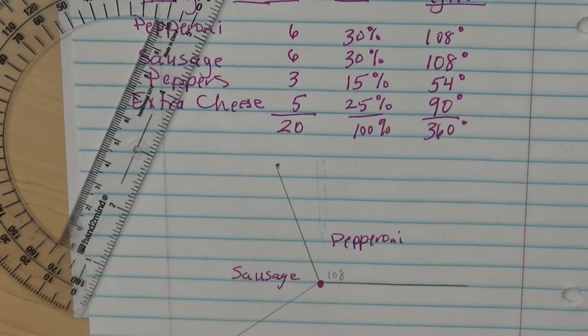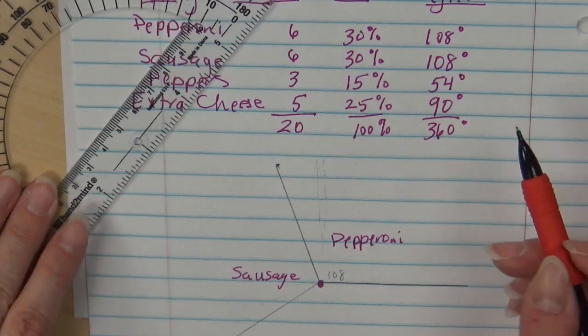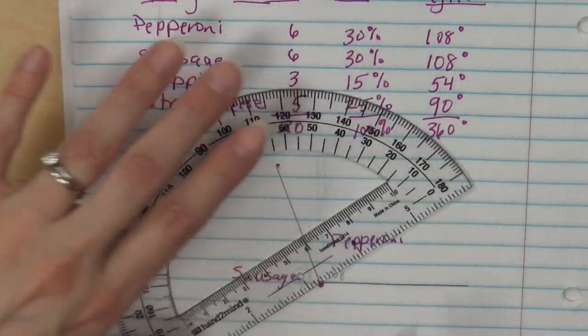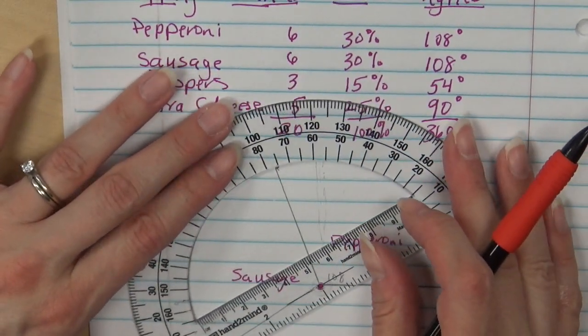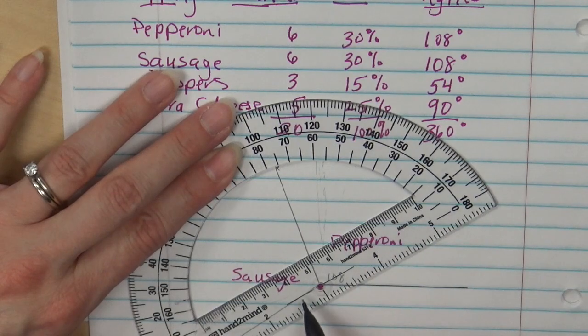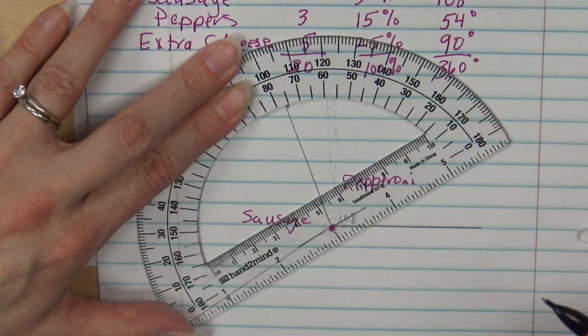Okay. The next one, peppers, was a 54-degree angle. So if you want to start from where you just drew, that's fine. You could put your circle, the little open circle, on top of the dot that you started from, and make sure the lines are sitting on top of the line that you just drew. We need a 54-degree angle.